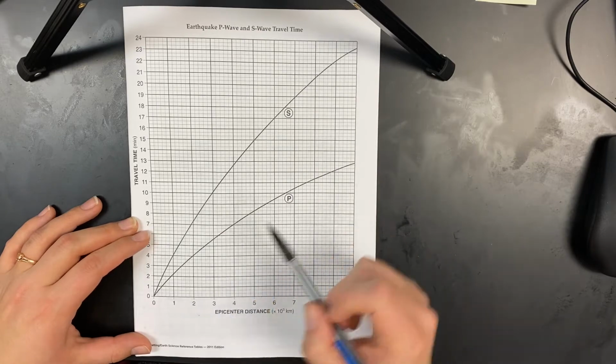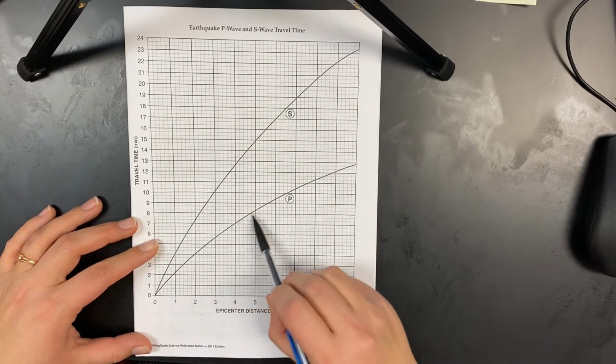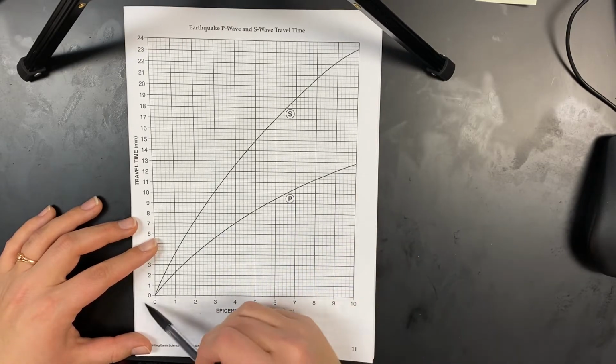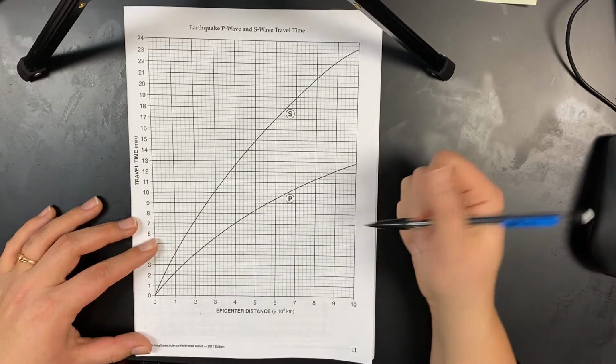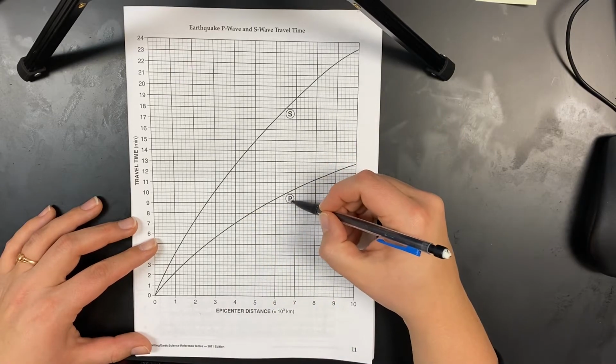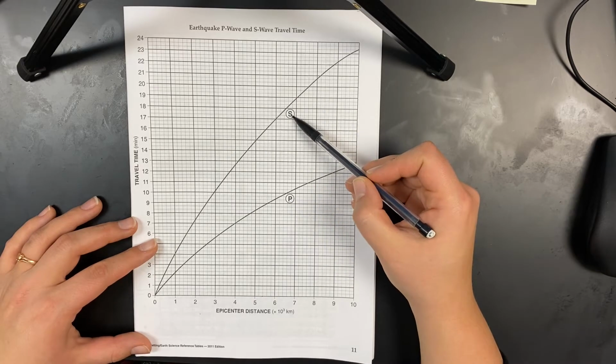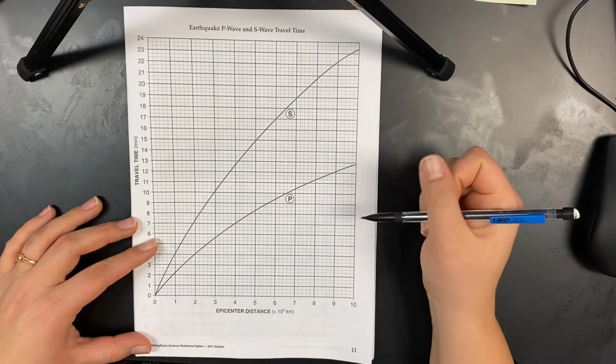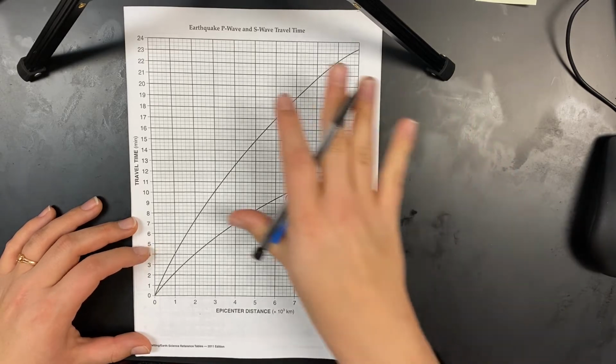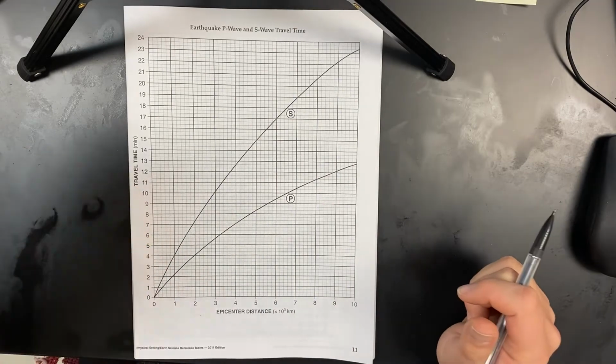If you notice, the P wave line goes farther faster versus the S wave line. Because remember, we talked about P waves are primary and they get there first because they're faster. S waves are secondary, they're a little bit slower, and they get there after the P waves. Okay, so that's how we break down this chart.